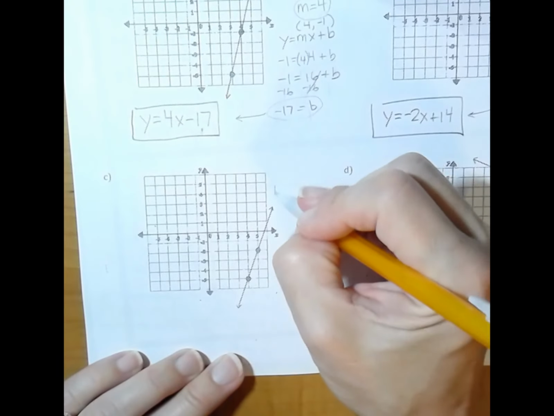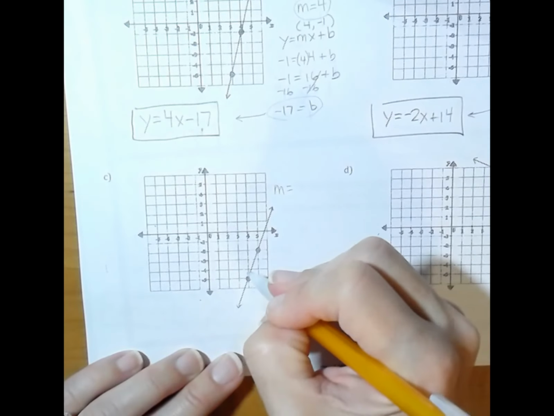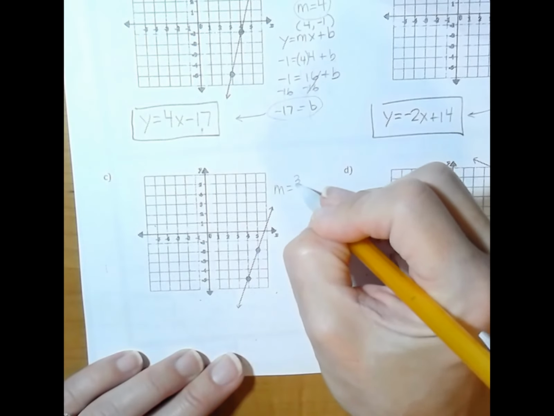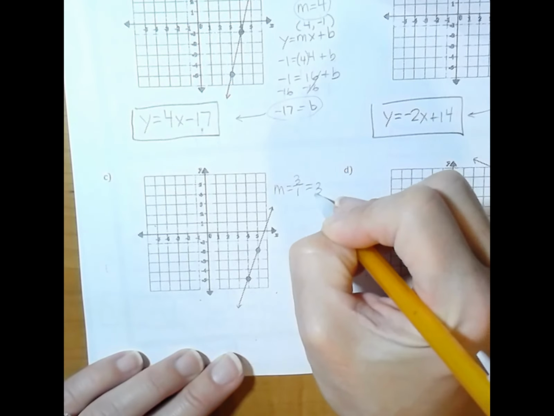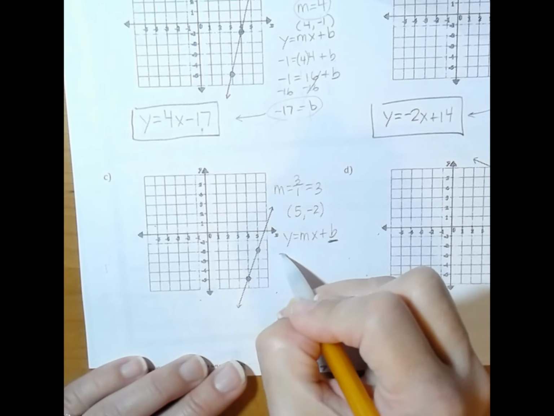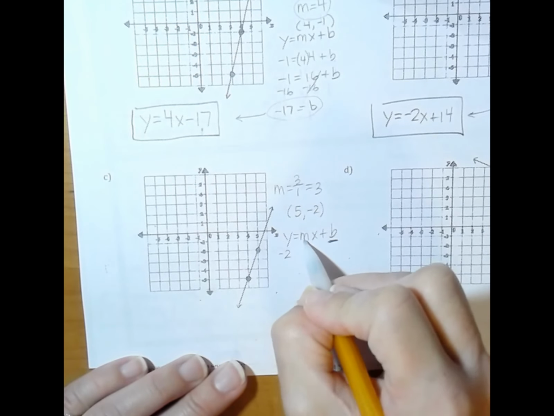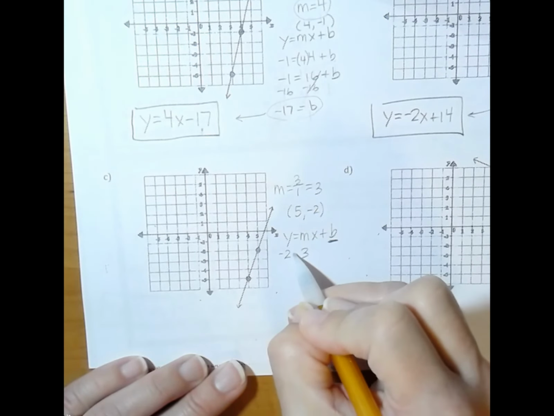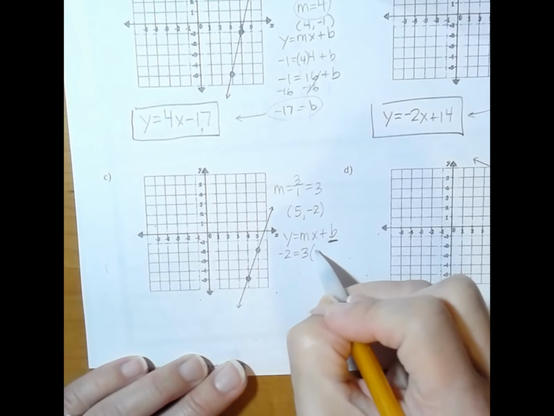Okay, letter C, let's count out our slope, 1, 2, 3, and 1, rise over run. Let's pick a point, say 5, -2. Plug into our slope-intercept form equation. We need to find b. So y is -2, our slope is 3, our x is 5.